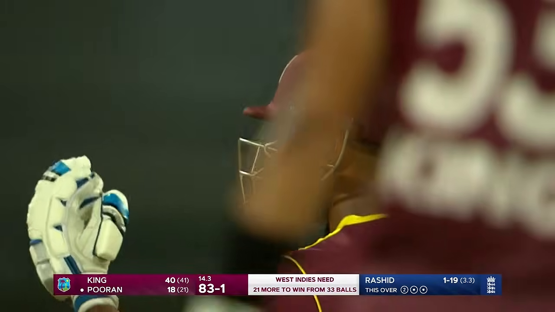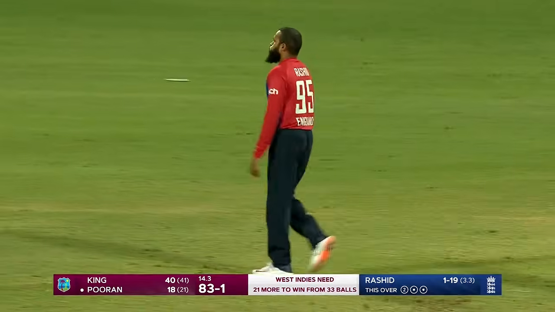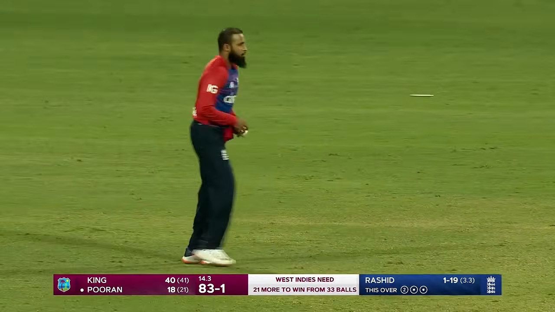Rushing his last over, trying his full quarter tricks, but it seems to be very smooth at this point.